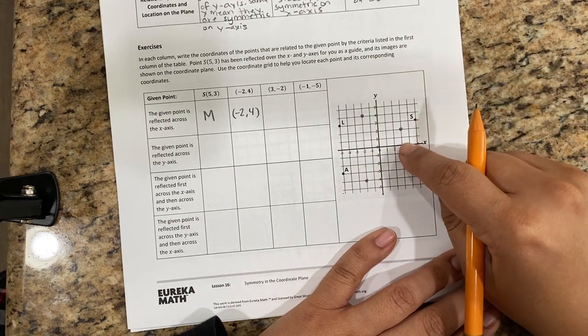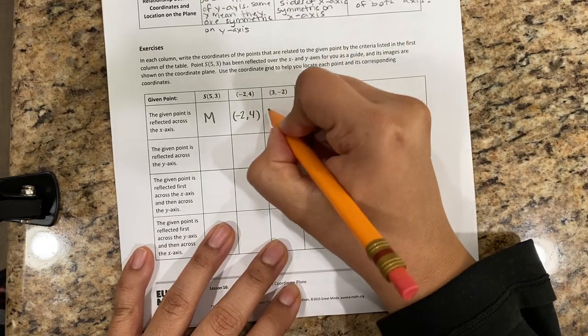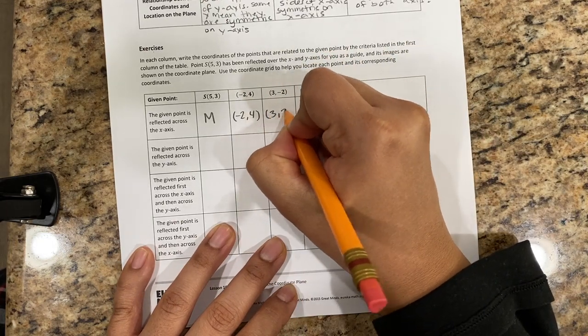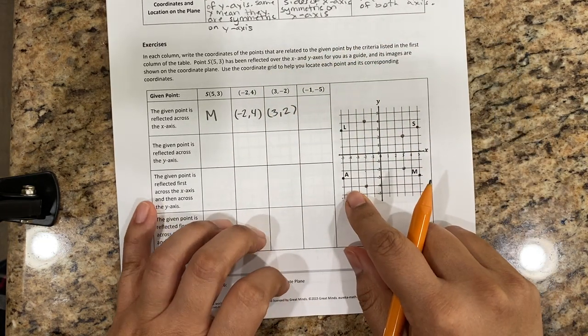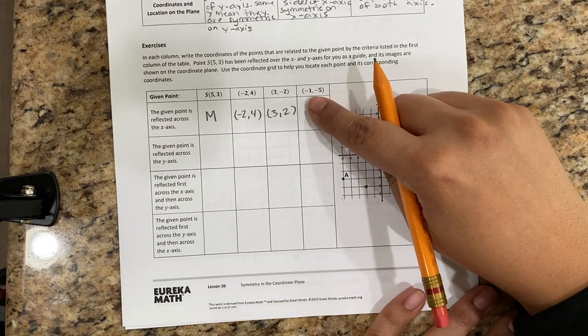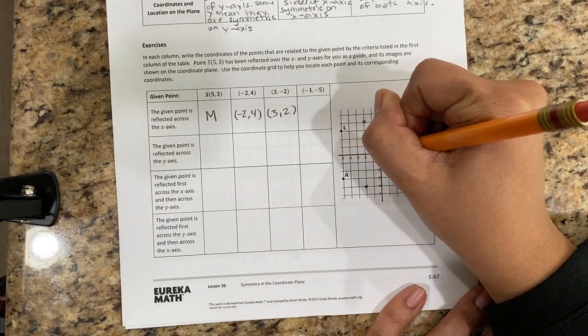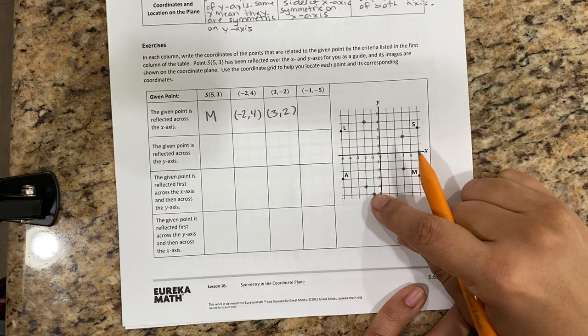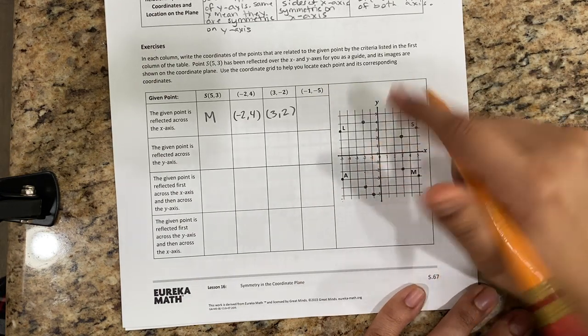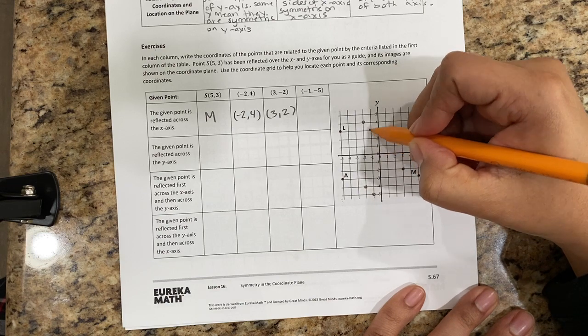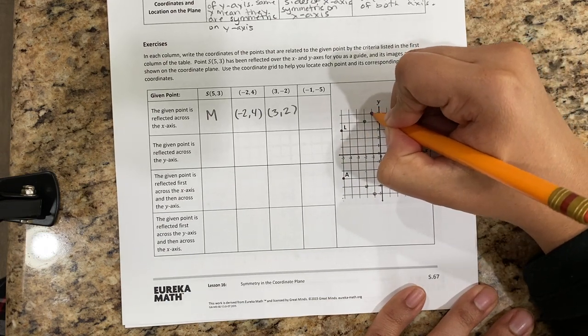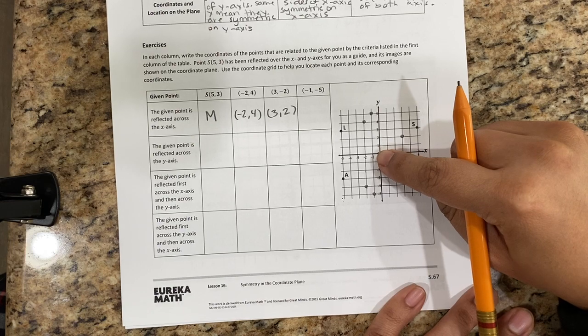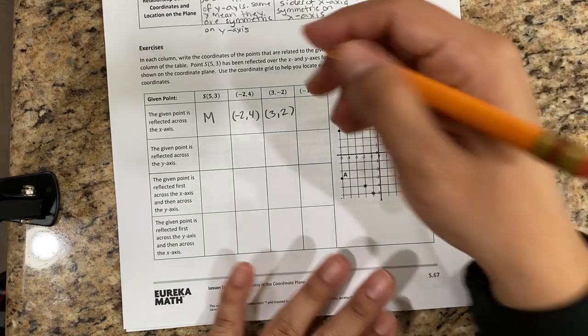So that's (3, 2). Now let's do it for the last one. (-1, -5). 5 points below the x-axis, so we need to go 5 points above it to reflect the other point. So that would make our reflection point (-1, 5).